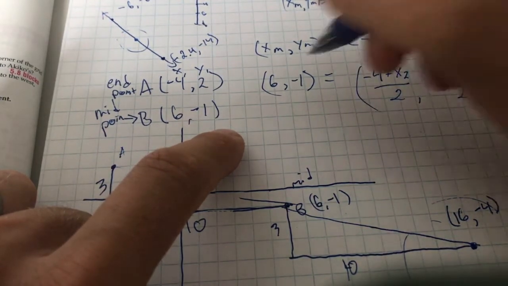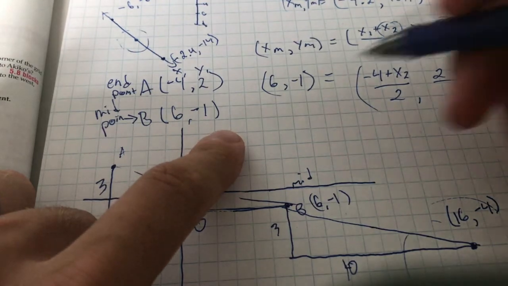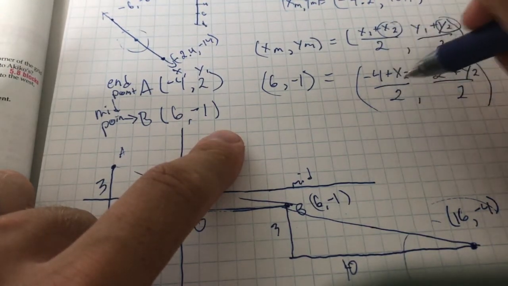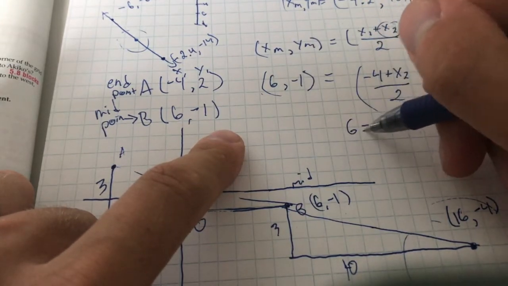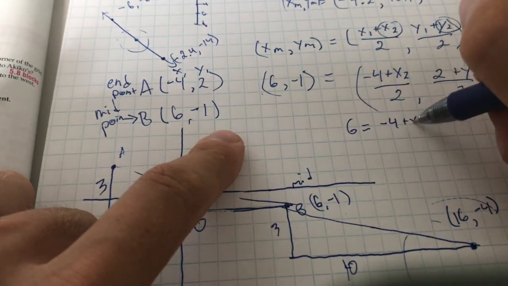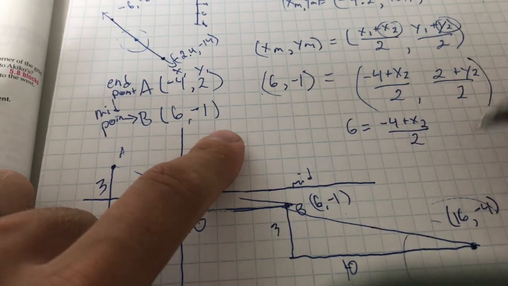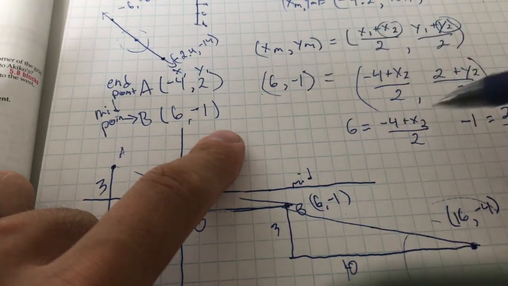So this right here equals this. Now let's break it apart into pieces. These are my x values, these are my y values. So 6 equals negative 4 plus X2 over 2. And negative 1 equals 2 plus Y2 over 2. Again, x, y.